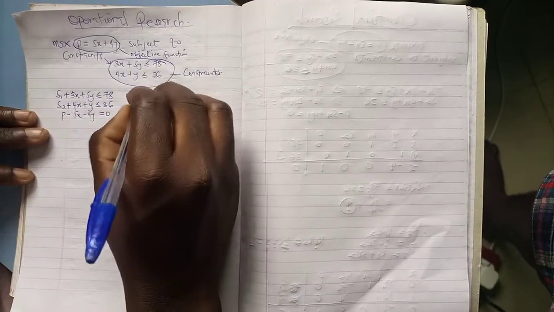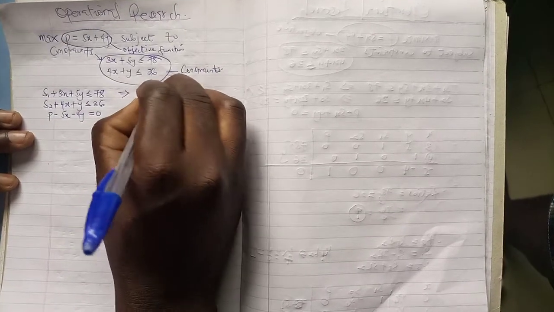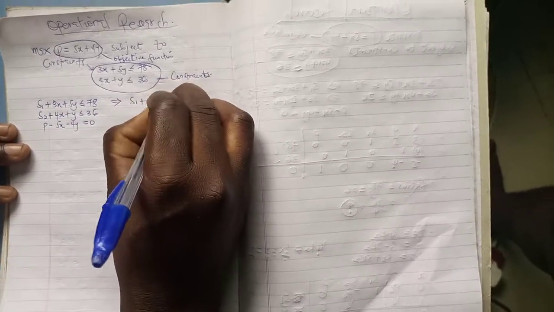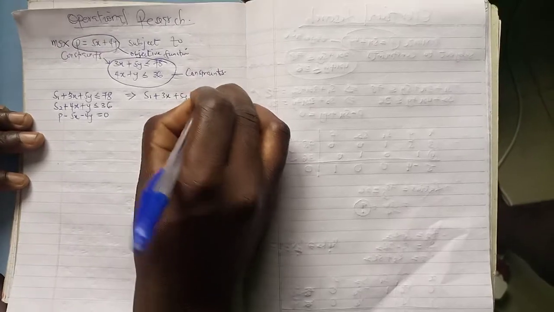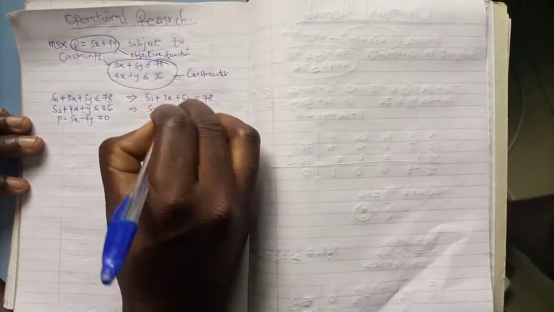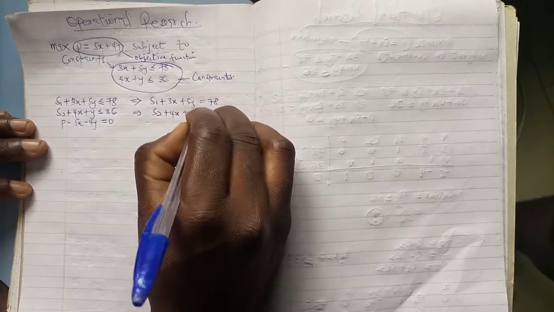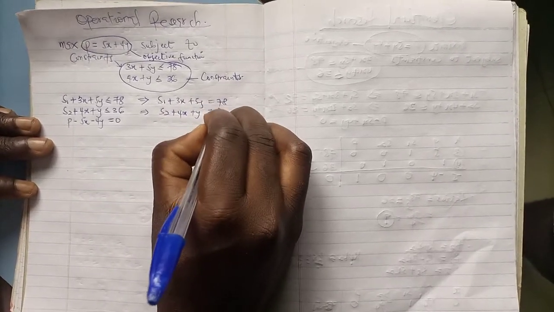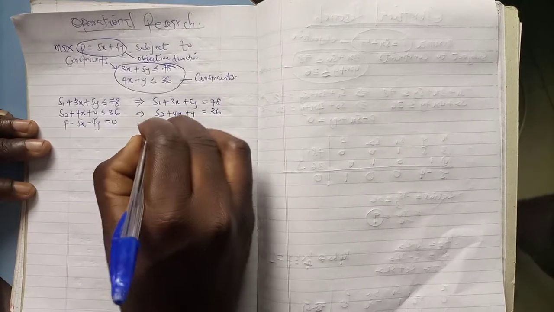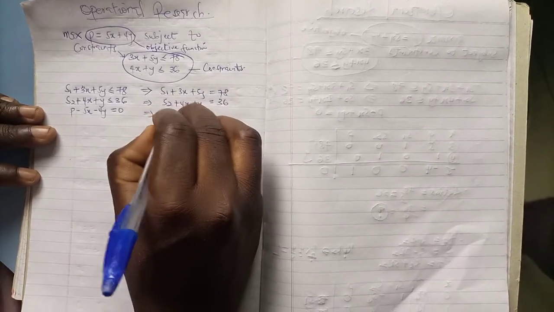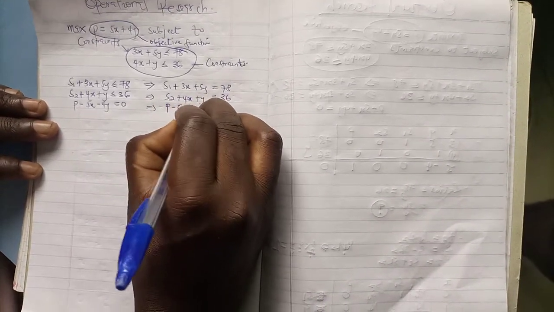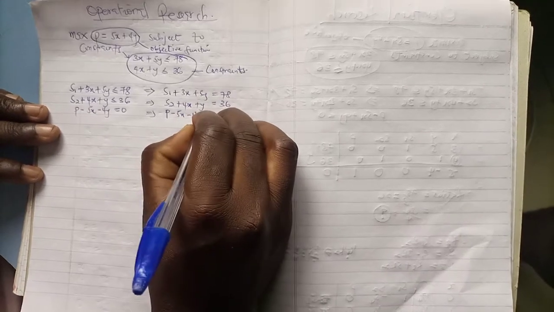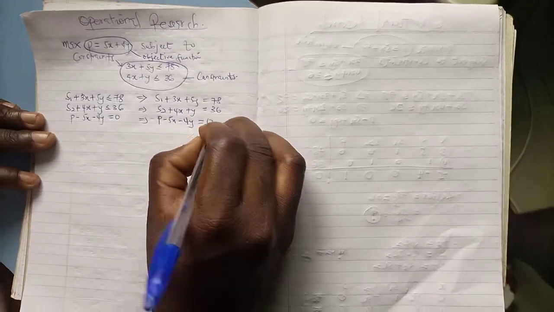So I write S1 plus 3x plus 5y equals 78. Then I have S2 plus 4x plus y, which should be equal to 36. Then my objective function will be P minus 5x minus 4y equal to 0.